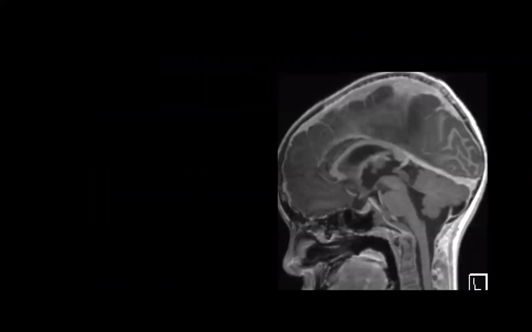Look at this case. There is a nodule here in the infundibulum, in the anterior part of the third ventricle.